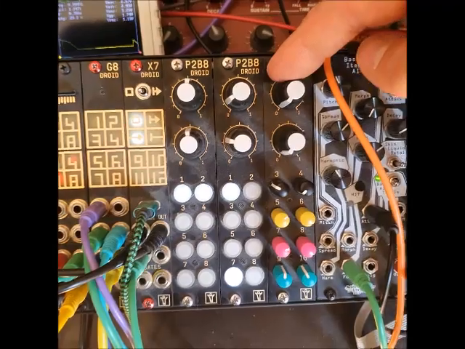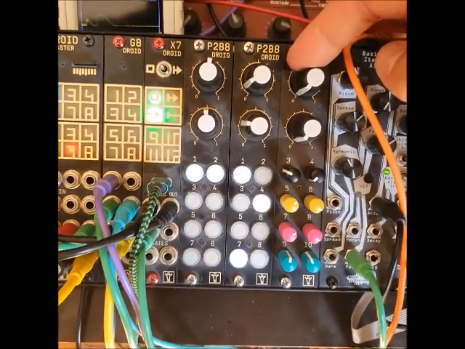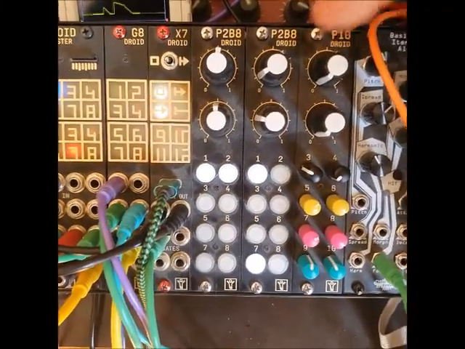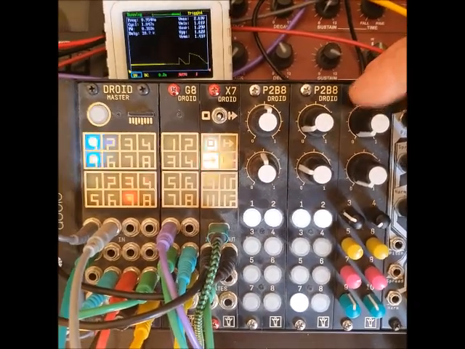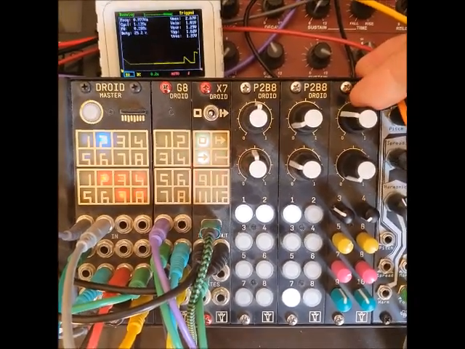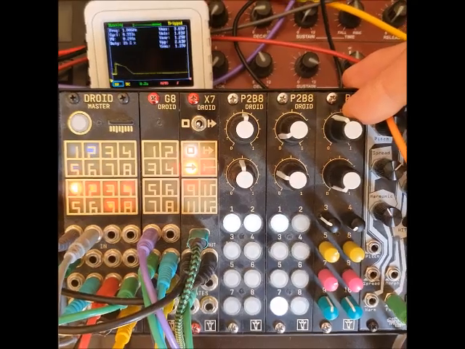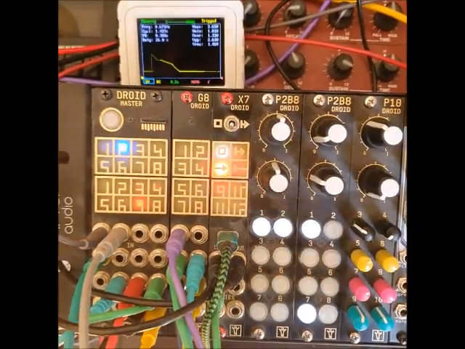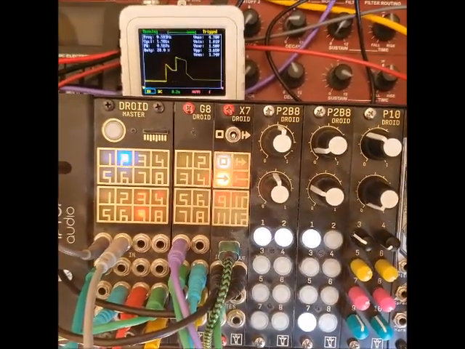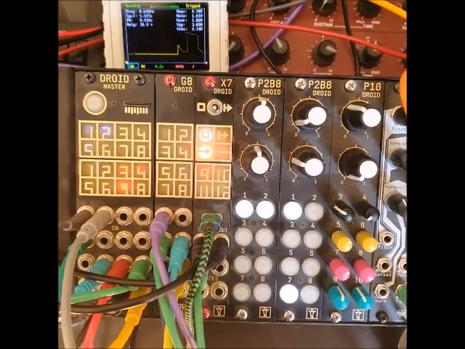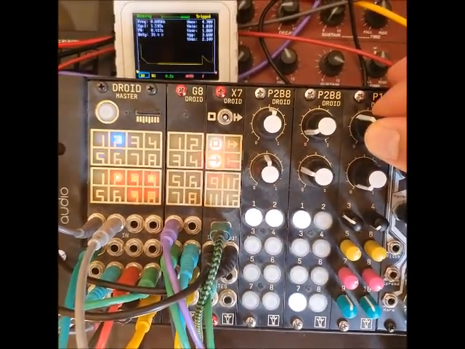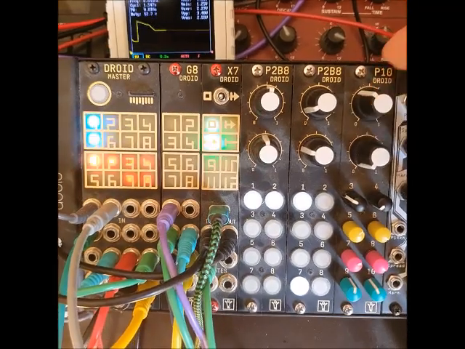And if I now activate the corrupt button, that activates the random generation of new CV values, and we hear the notes are slowly changing.